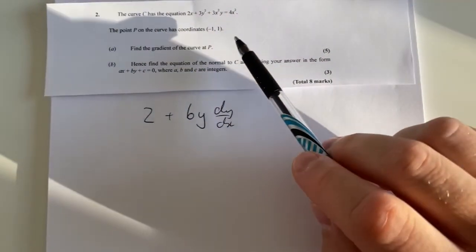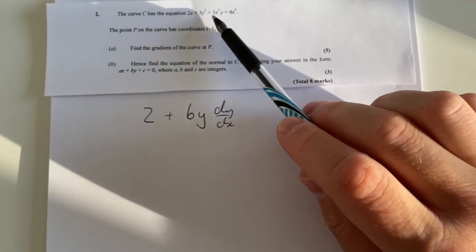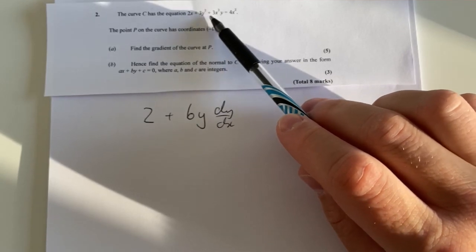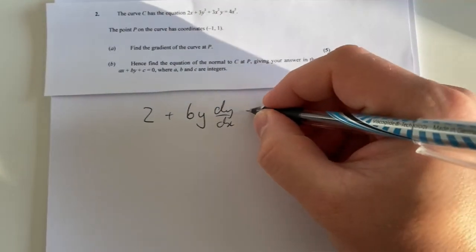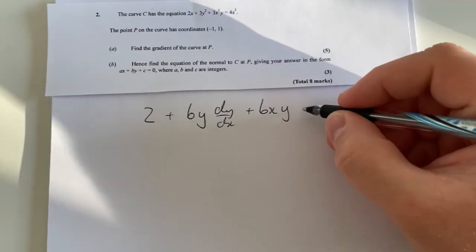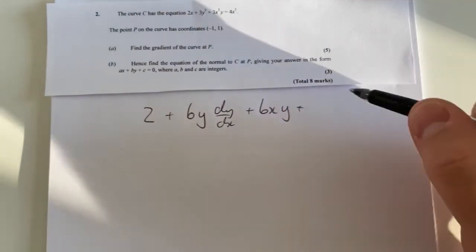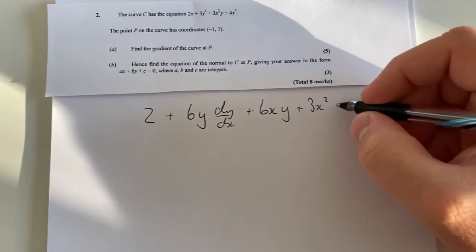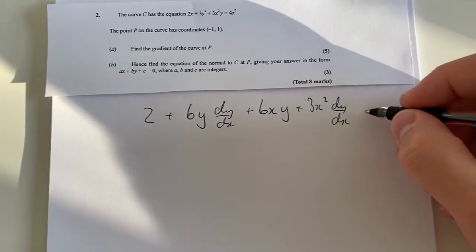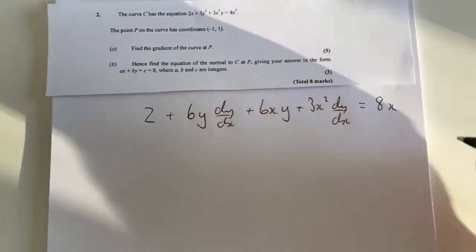Now, on this one, I'm not going to write out the full steps, but just talk you through the product rule. So if we take u being 3x squared, if we differentiate that first, we will get 6x lots of y. If we differentiate the y instead, you would have 3x squared multiplied by dy by dx. And that equals the differential of that, which would be 8x.